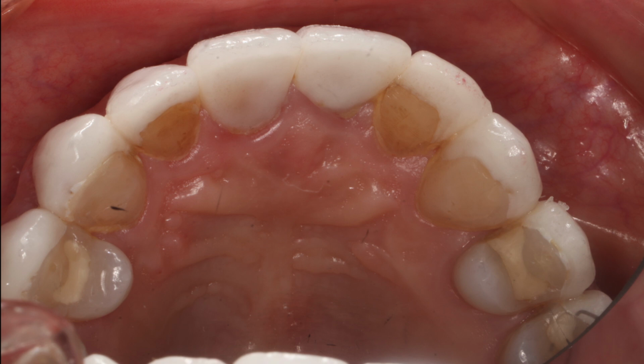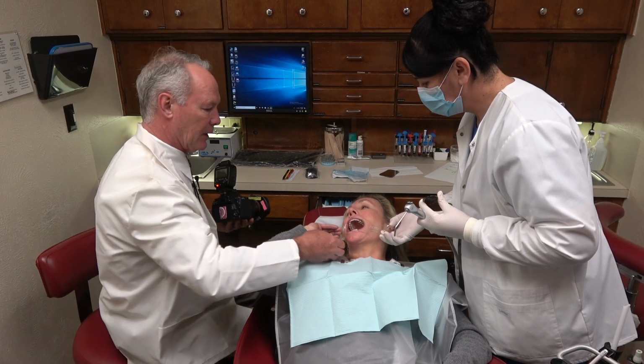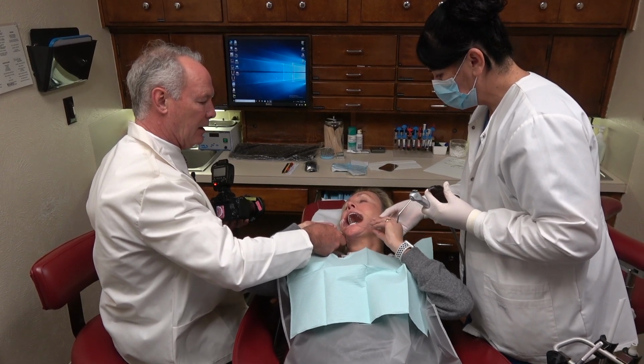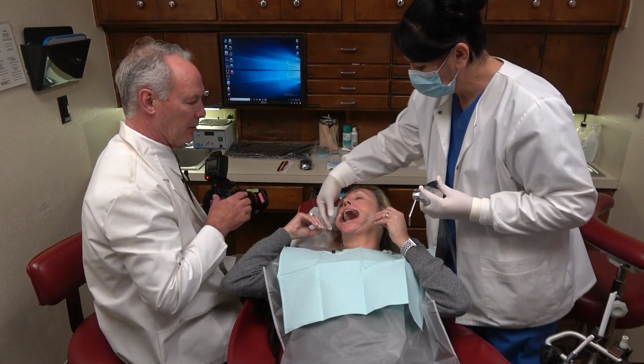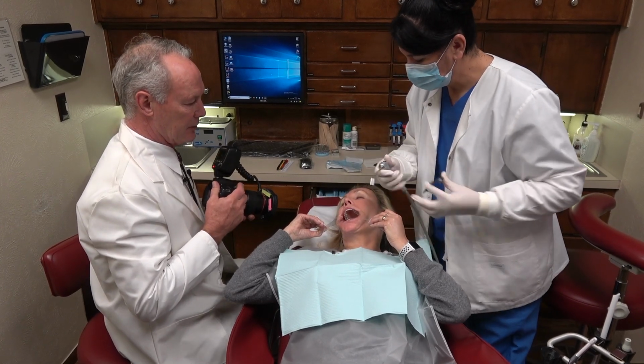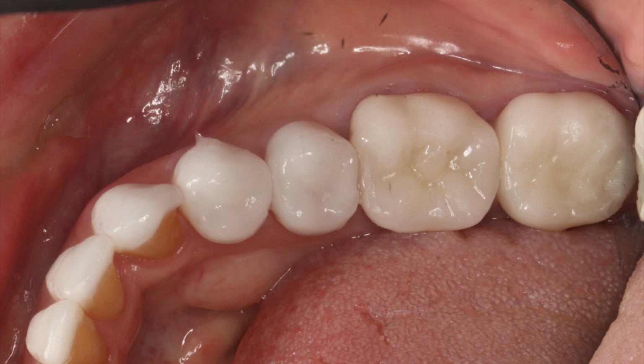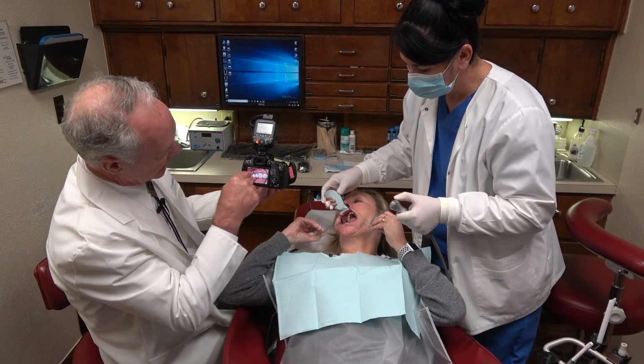And this shows worn incisal edges. Okay, now down, and you want the patient to hold these down and out as far as they can. Blow a little air on the occlusal surface of those teeth, please, Lisa. Good. See, straight on.